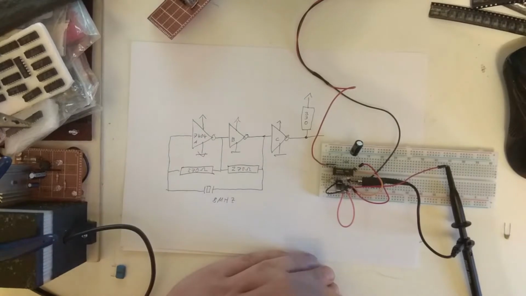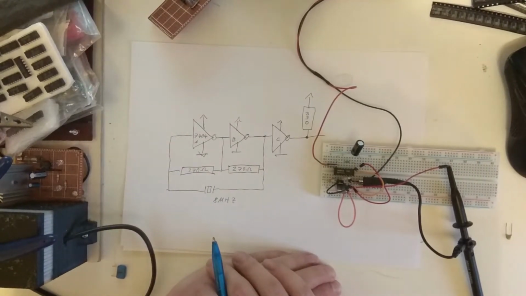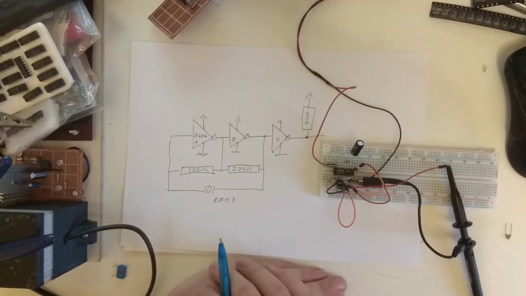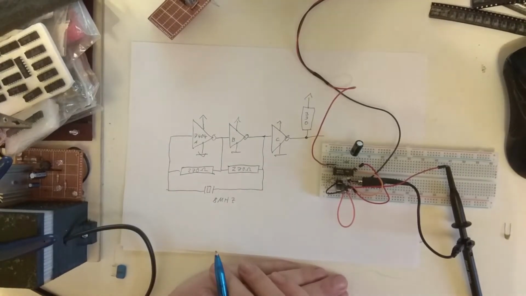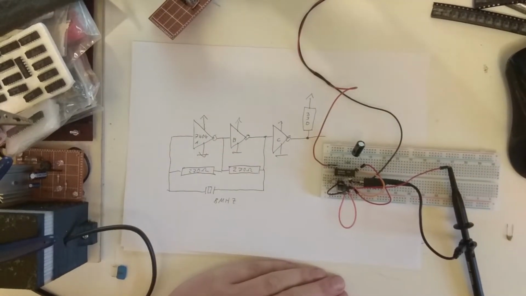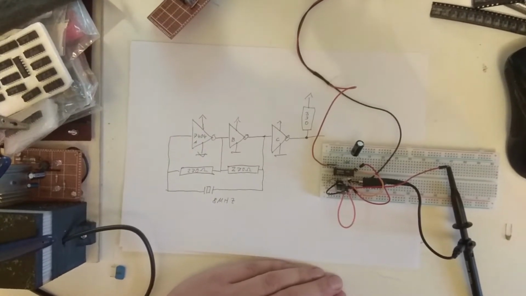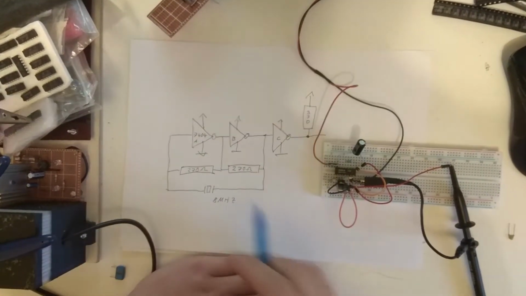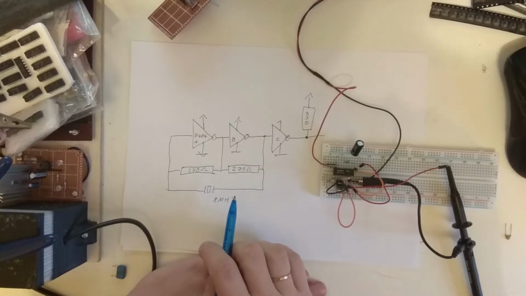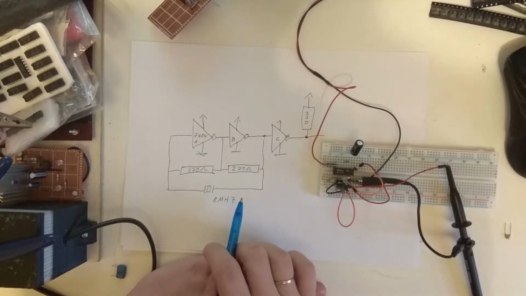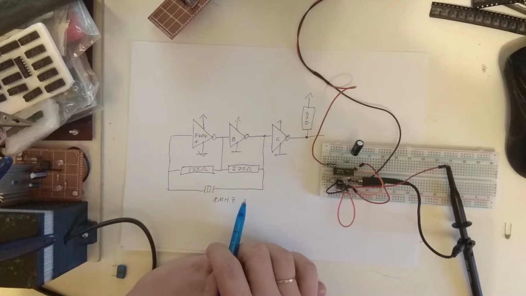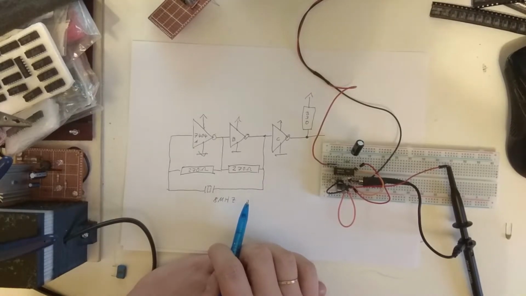And the issue with that is that it's generating a square wave and it's oscillating, but there's a sort of sine wave that's superimposed on it, so that is an issue with that.